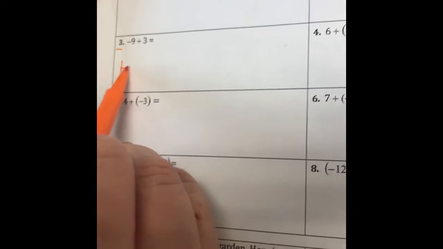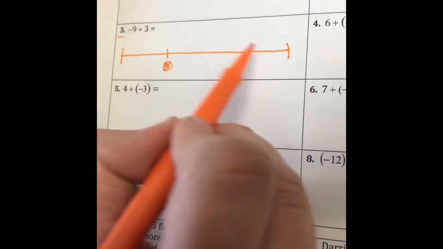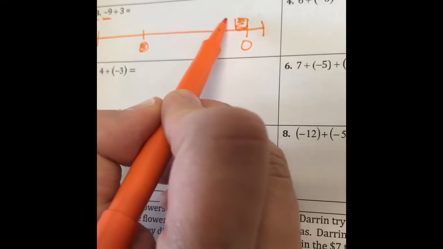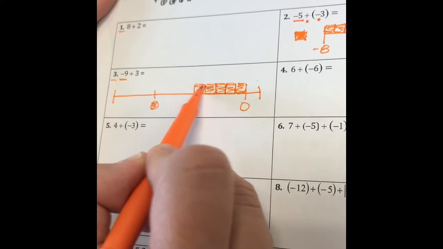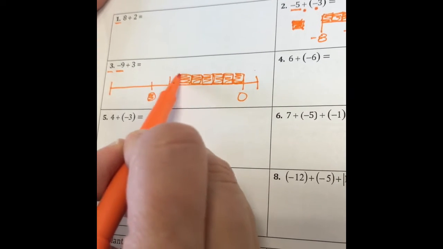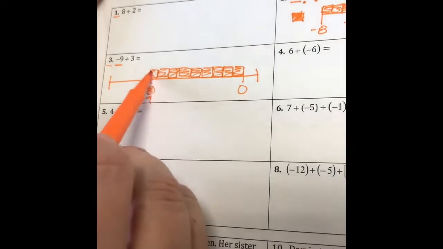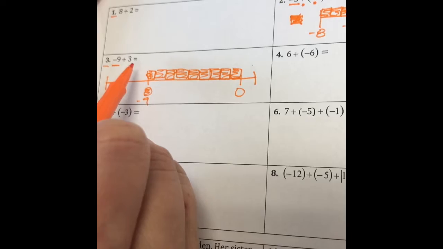Now let's try a different one. Let's do this one, number 3, okay? Number 3, if I start with a number line, remember you're always gonna start at 0. Actually, that's a bad location for 0, so I'm gonna put 0 way over here because I need 9 negatives, okay? So I'm gonna do 9 negatives. That's 3, 4, 5, 6, 7, 8, 9. So that's -9, okay? And then I wanna add on 3 positives, okay?